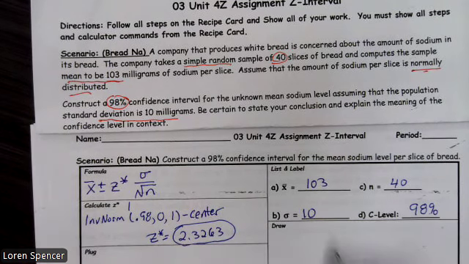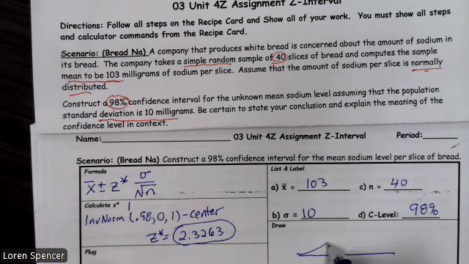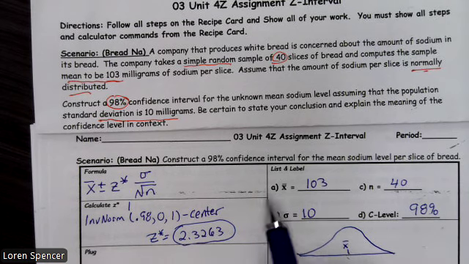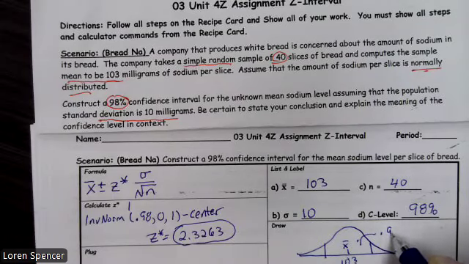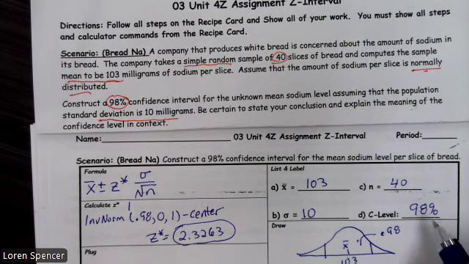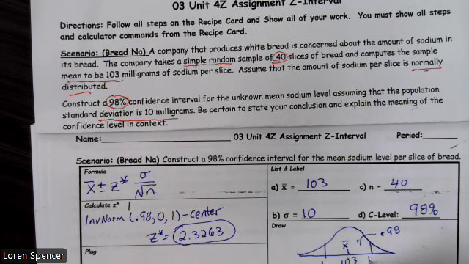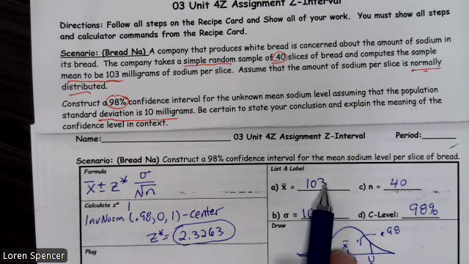And we're going to draw what this looks like. Well, all confidence intervals are centered on the sample mean, which means they're centered on X bar. And our X bar in this case was 103. And we know that this area in between here is 0.98. All right. So that's what our picture looks like. And we're going to be looking for a lower bound and an upper bound. So we're going to plug all of our information into our formula.